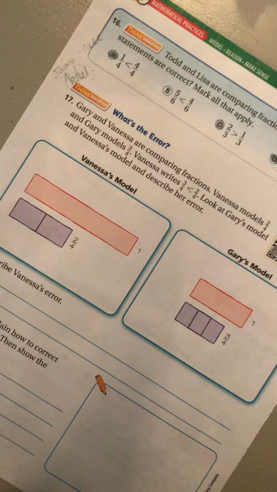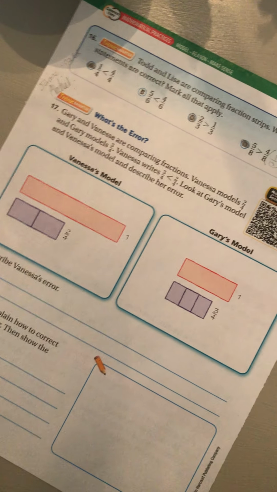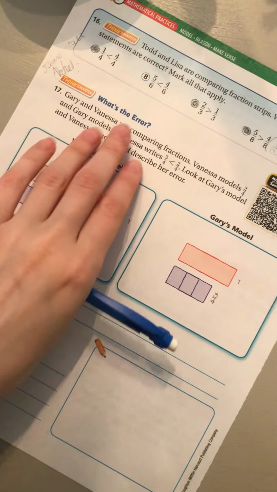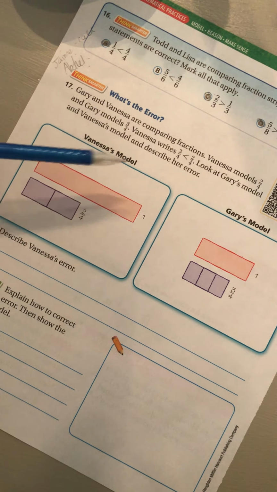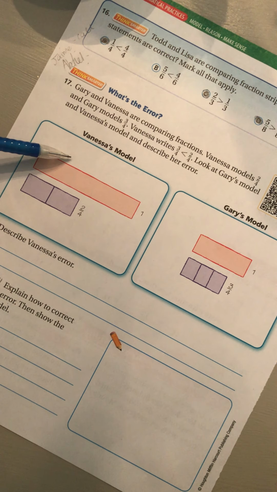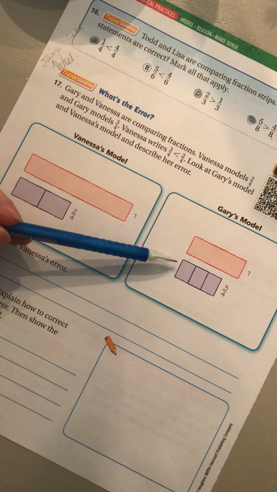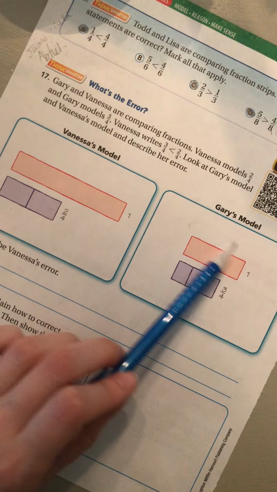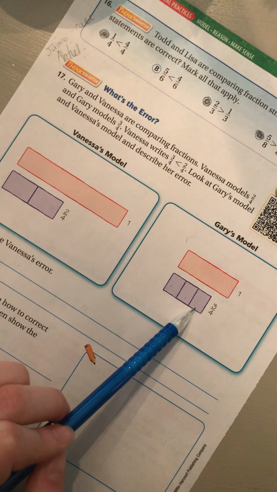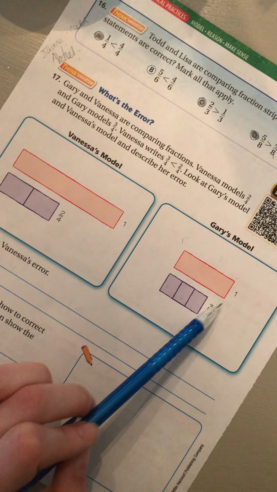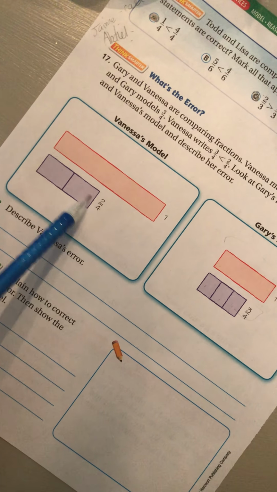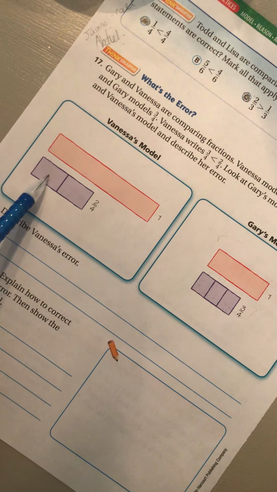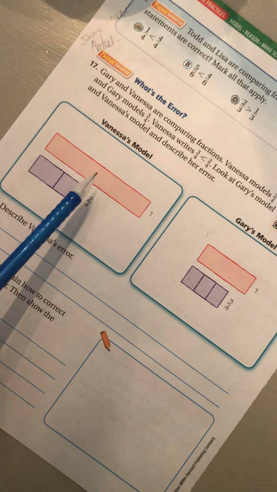What's the error? So something is wrong with the work and we need to be the detectives and figure it out. Gary and Vanessa are comparing fractions. Vanessa models, so let's look at Vanessa. She models 2/4 and Gary models 3/4, right? Here's an example of a whole. 3 out of 4 pieces, right? 4 pieces would complete the whole. So 3/4 is this fraction, and this is 2/4. This is the whole. This is what Vanessa's fraction is, though.